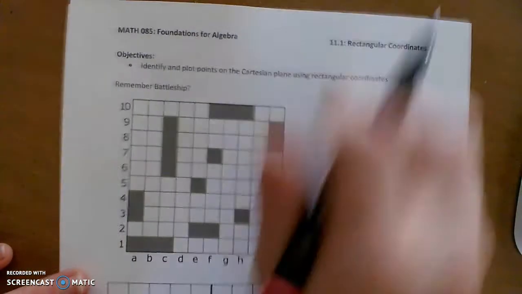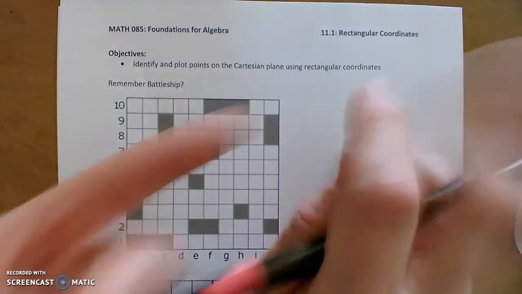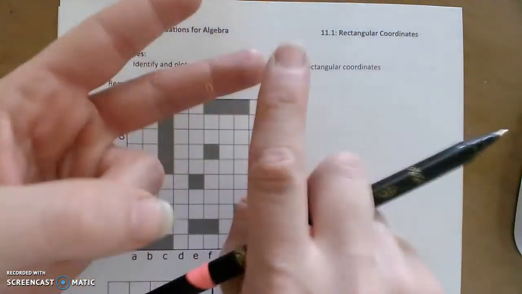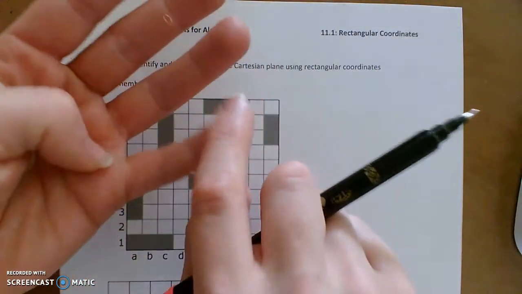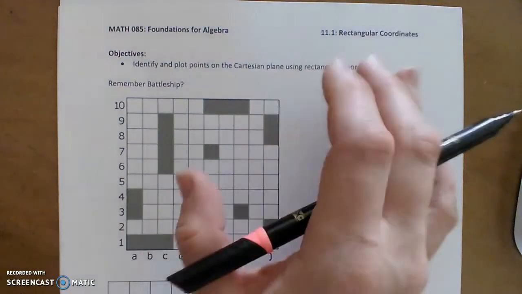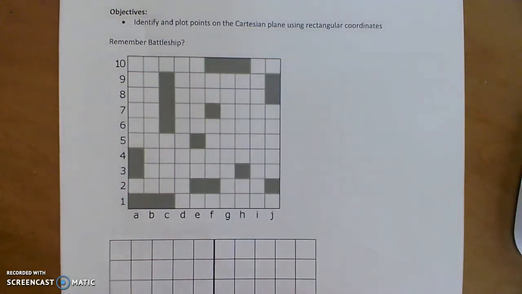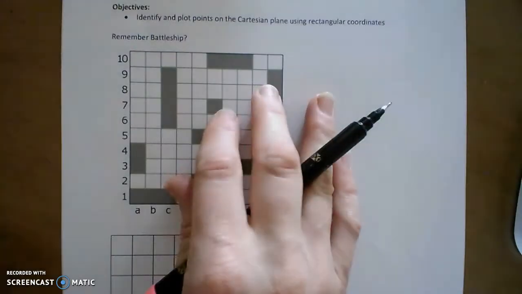Hey Math 85 students, we are working on rectangular coordinates, and now that we've discussed whole numbers, integers, so that's positive and negatives, fractions and decimals, now we can plot all these numbers on a coordinate system. So some examples of coordinate systems are the grid system for the streets in Chicago, and also playing Battleship.